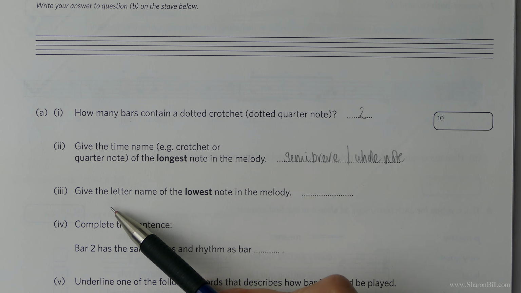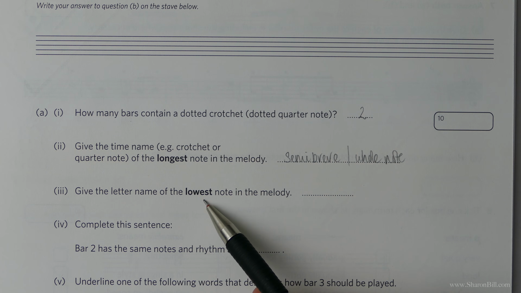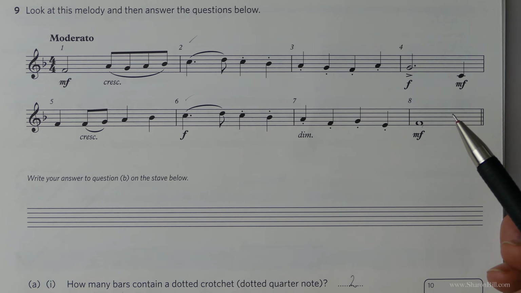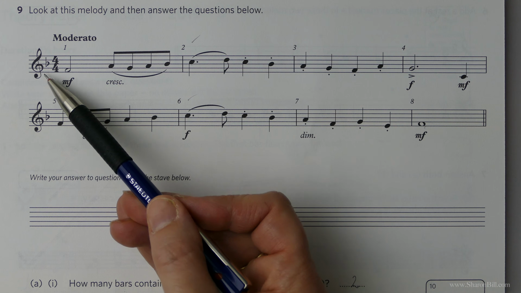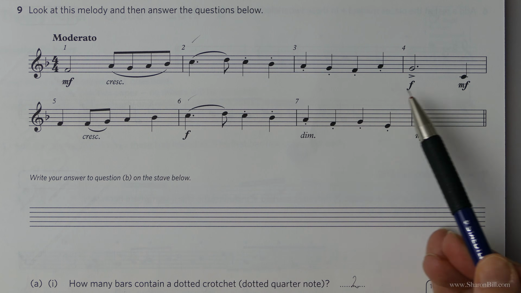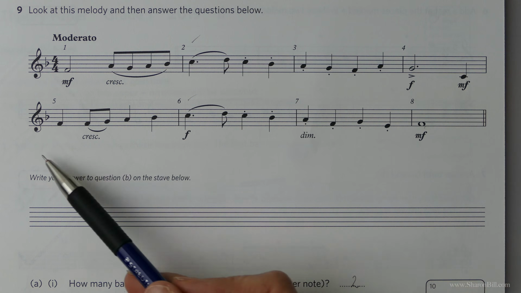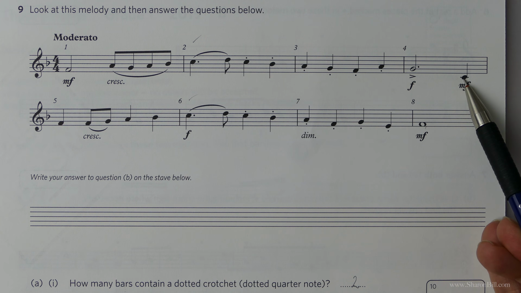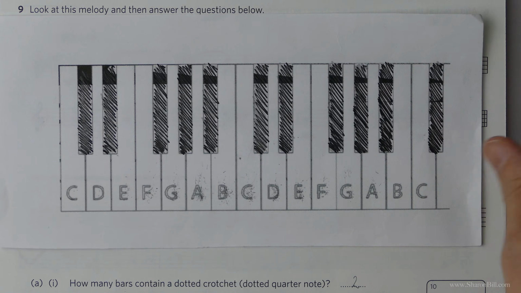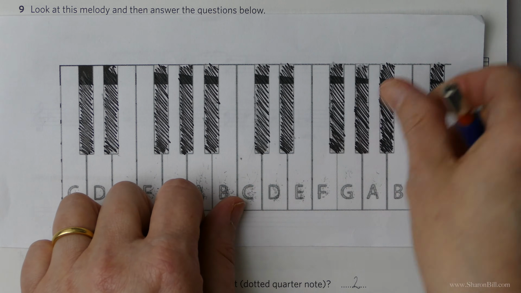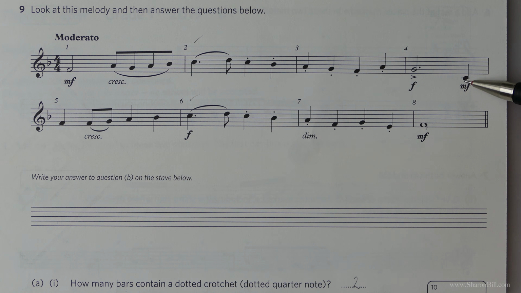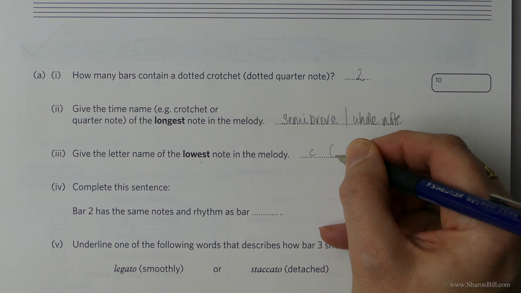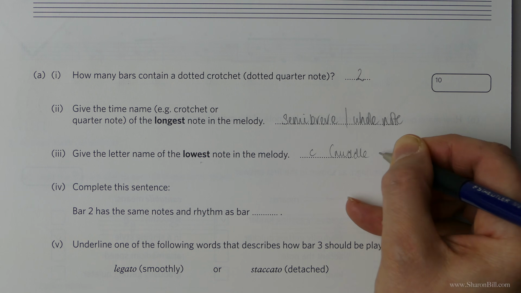And now we need to look at the lowest note in the melody and give the letter name. So let's just have a look at that. So we're in treble clef, so just bear that in mind. So that's the lowest note on this line. Doesn't go any lower. That's the lowest note, and that is middle C. If you remember, we're on the ledger line. It's at the bottom of the treble, the top of the bass. So there is middle C. So you could write C, or you could write middle C if you wanted to. Either of those will do.